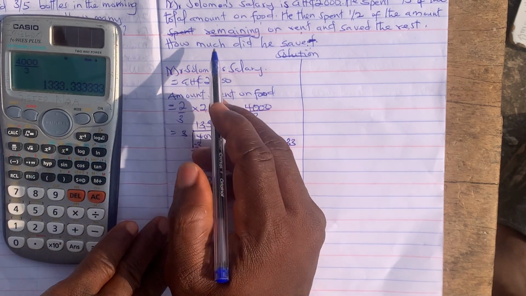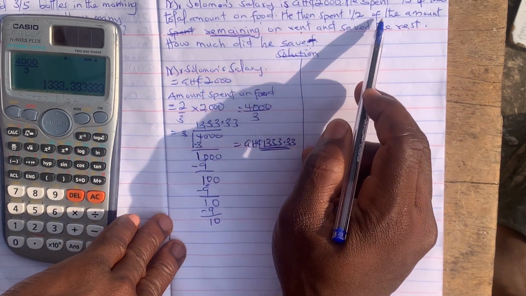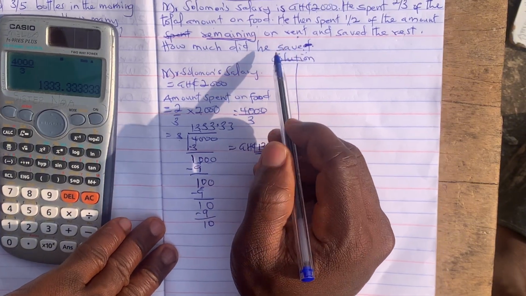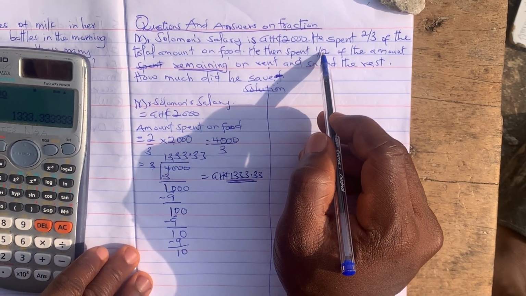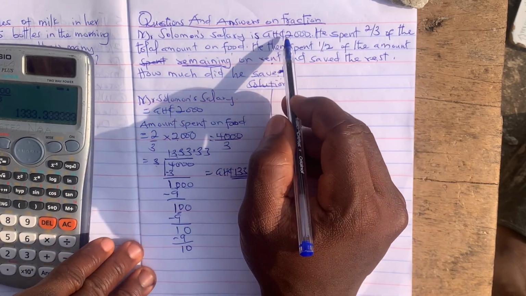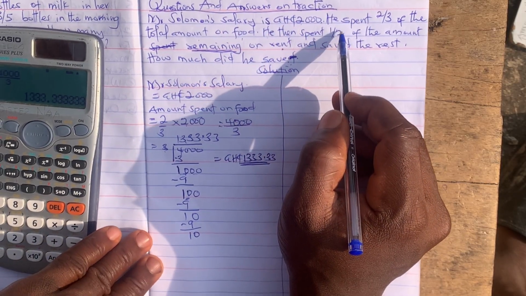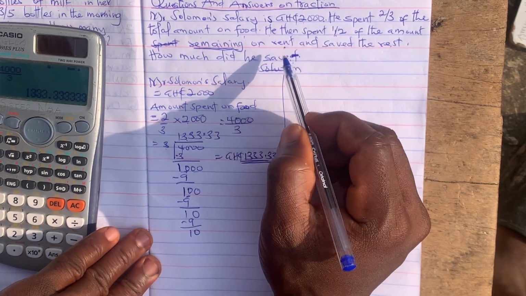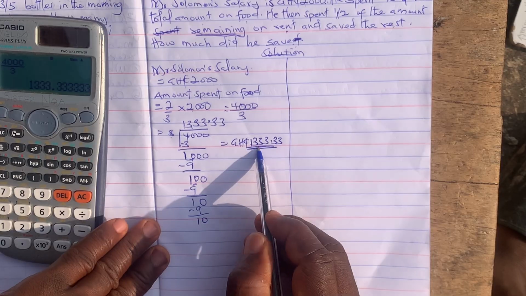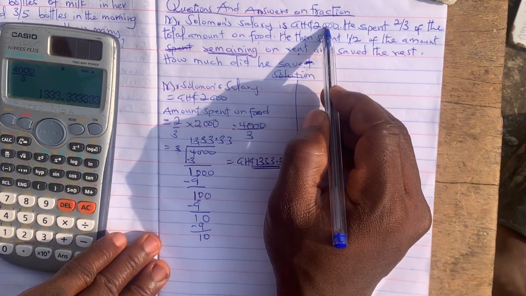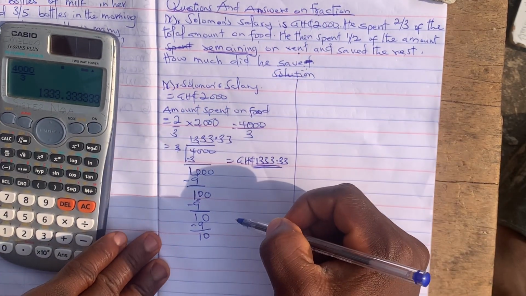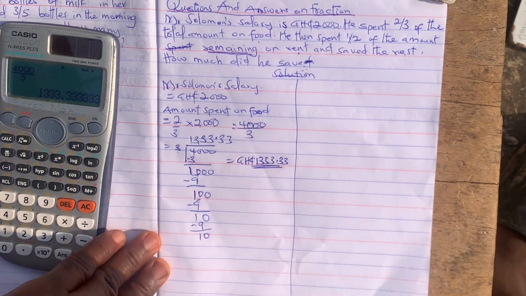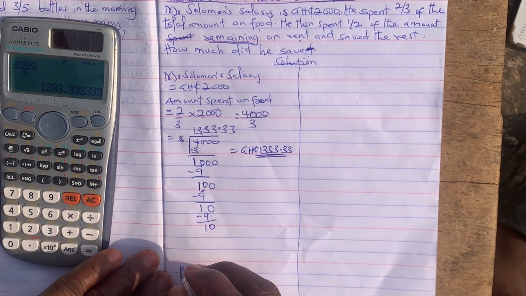Now, he then spent one half of the amount remaining on rent. You don't have to calculate one half of the total amount. You are to calculate one half of the amount remaining. So you have to subtract this from the total amount to get the amount remaining, and then calculate the half of the amount remaining. You get it? Let's get right into it.